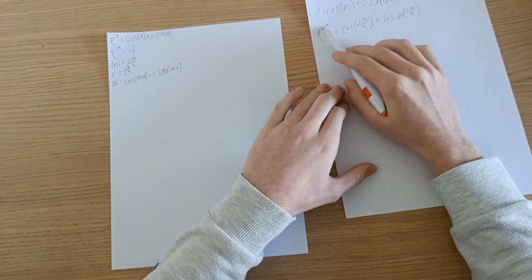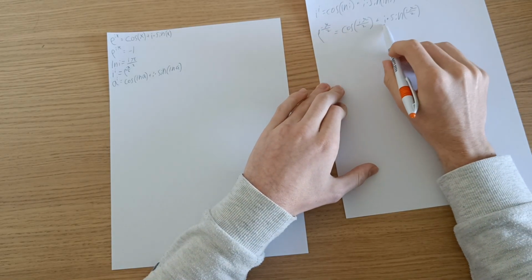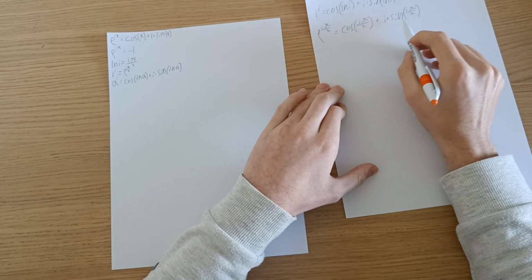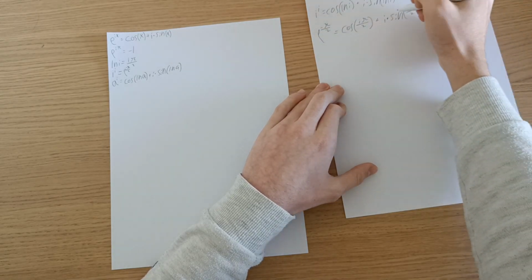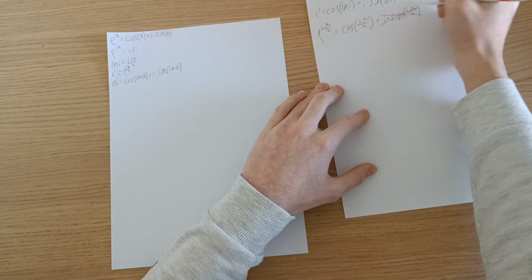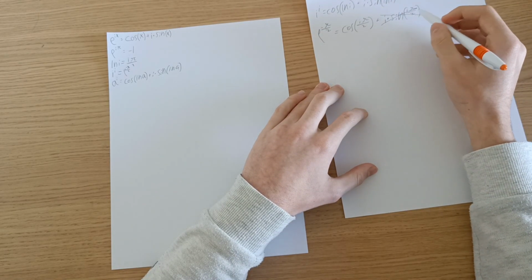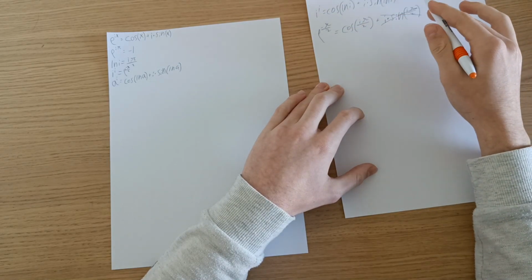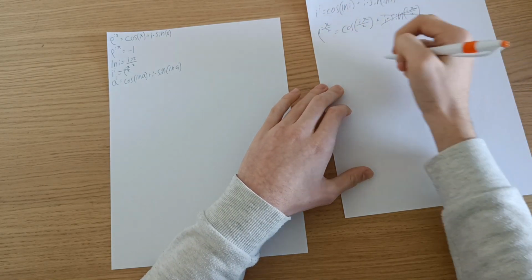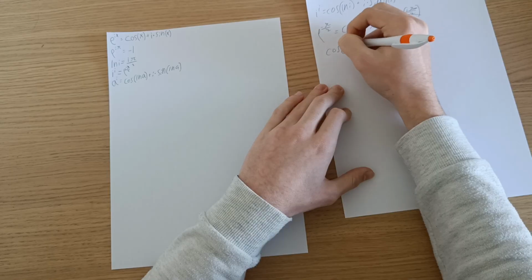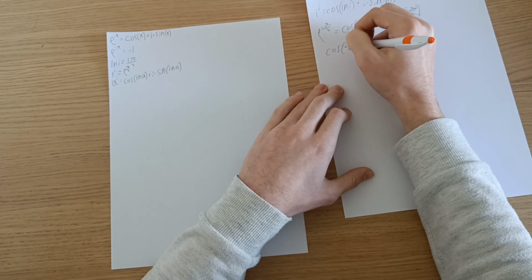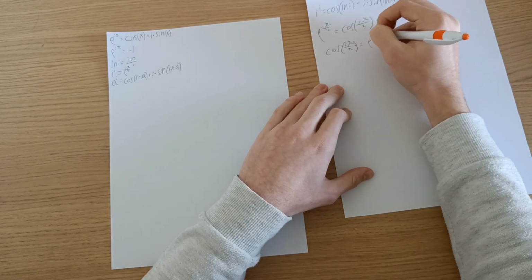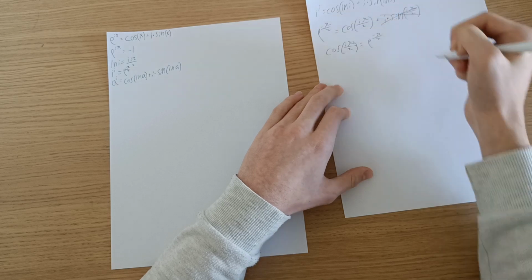But we know that this is a real number, so the imaginary part of this number is going to be 0. So we can delete this term, i times sin(ln i), because we know that it's only real. So look what we have now. cos(iπ/2) = e^(-π/2).